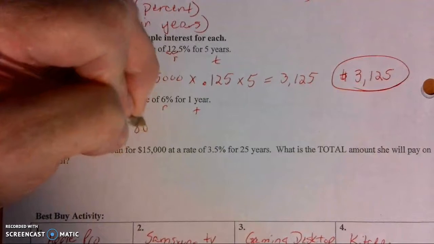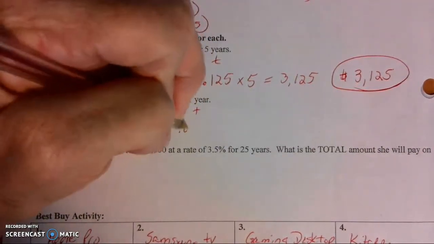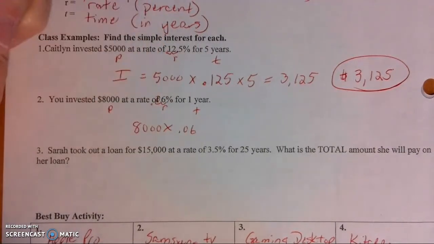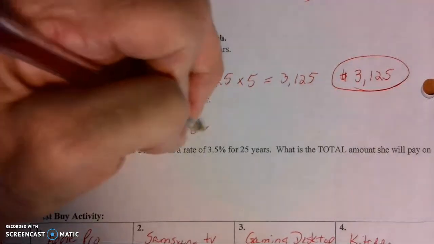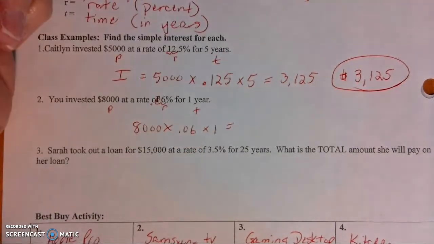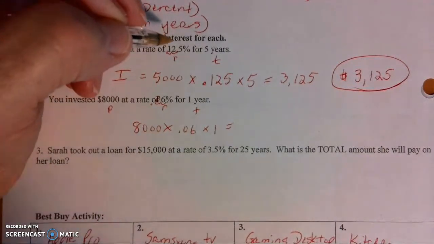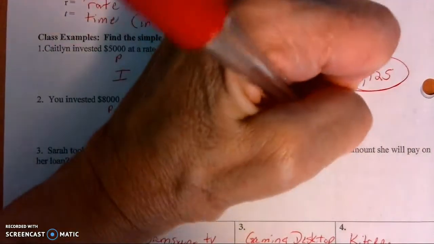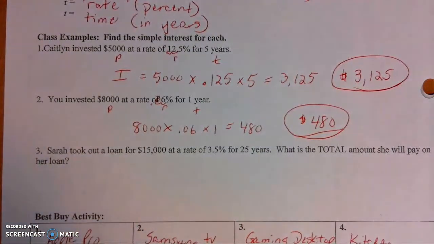So 8,000 times 0.06, because remember I have to move that decimal point 2 places, and if there's only one digit, I'm going to have to add a 0, times 1. So when I multiply 8,000 times 0.06 times 1, I get 480. So you're going to make $480 on that investment.